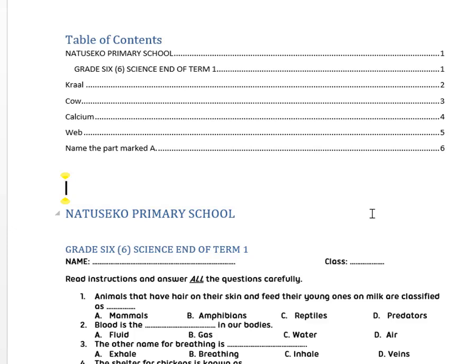It's just a matter of you writing a document, then for the contents you just need to change the styles. Later on you have everything at once. Then what happens if you decide to change this one? Maybe it's supposed to be Natoseko secondary instead of primary. So you type in secondary there. Secondary, I've typed that one.